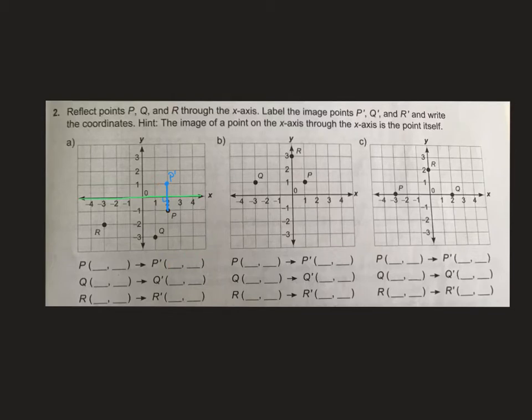Then you have Q. We need to travel in a straight line up to the x-axis. We go 1, 2, 3 places. So then we go 1, 2, 3 places. This would be where you would mark it, label it as Q apostrophe or Q image, and then what's your x value, what's your y value. And you'll do the same thing for R. It's 2 away, so it goes 2 away, label it, and mark it.